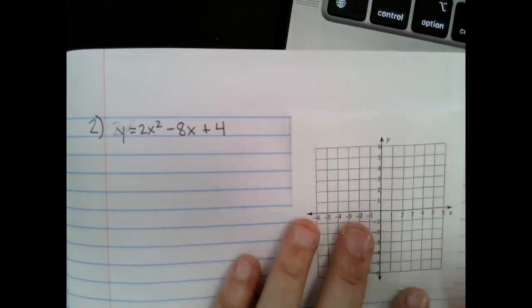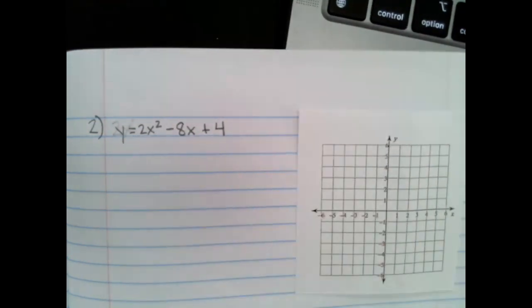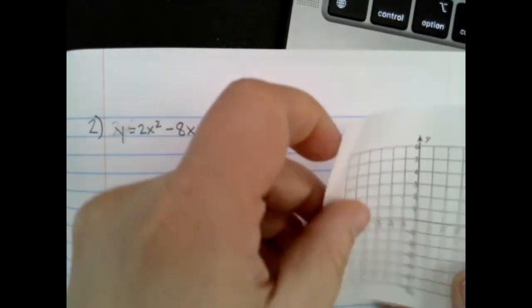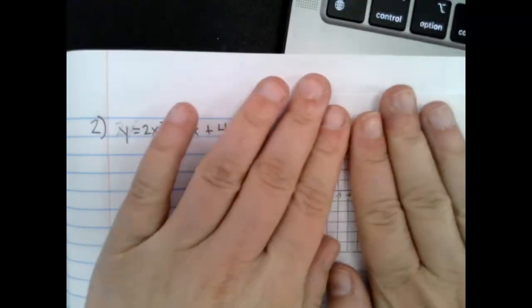If you didn't glue in that second graph yet, now would be the time to glue that in. If you want to glue it in on the side, whichever side makes sense to you, make sure that y is on the top. That's going to make sure that you have the right numbers in the right places. Remember, you don't need to go crazy with that glue, just nice and easy. And then make sure that y is on top.